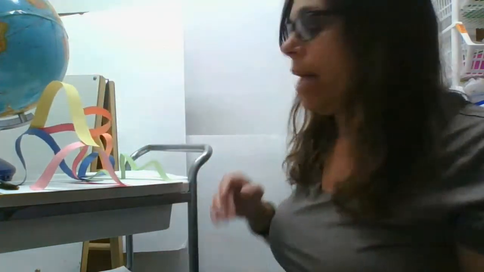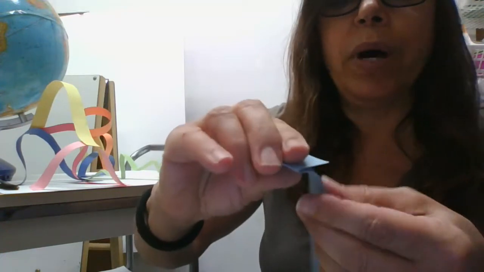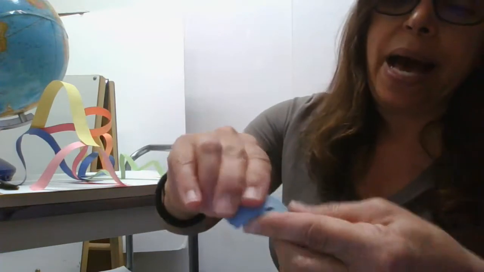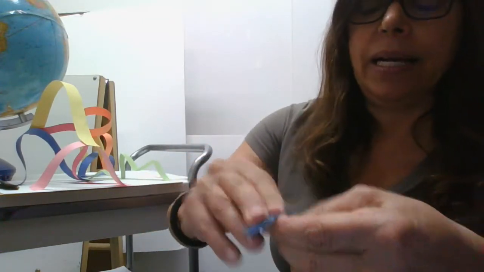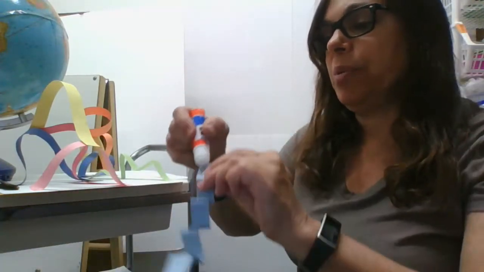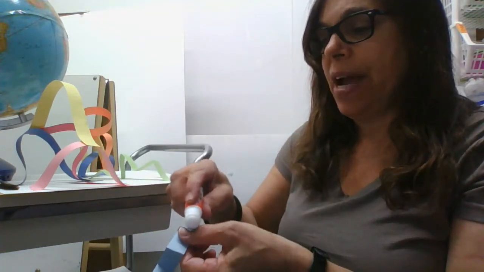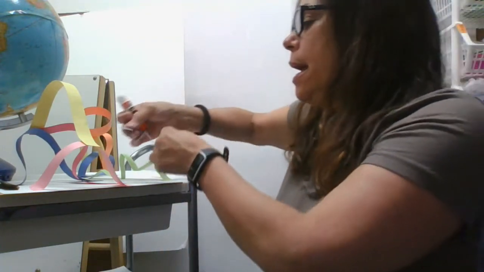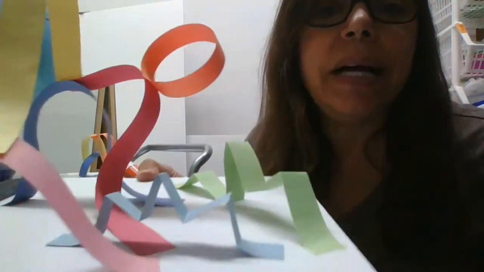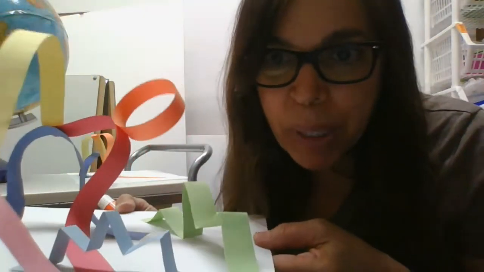There we go. Okay. So you could also fold the paper one way, back, back, back, back, back, back. And then your paper's like a zigzag. And then you can glue that on. So I'm going to put some glue here and some glue on the other end and stick it down. And then I have a zigzag sticking up. So this is called a pop-up paper collage.